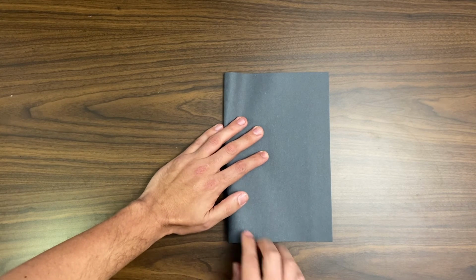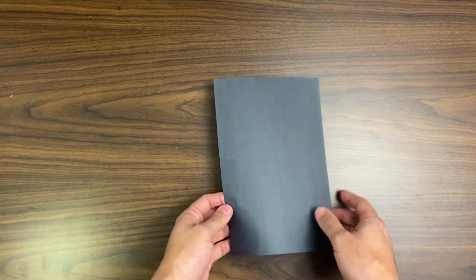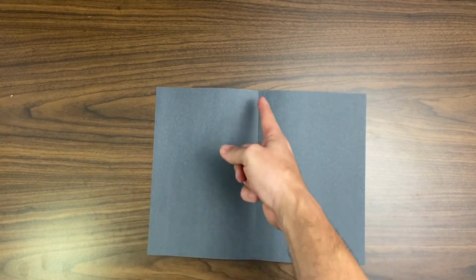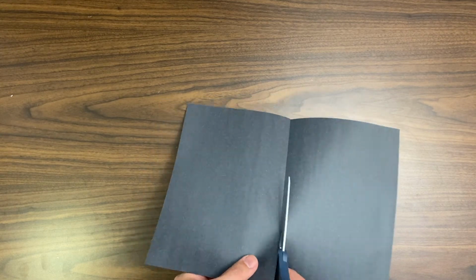Notice I put my finger under there to kind of hold it in place, and then I use my thumb to make a crease. All right, open your paper back up, and now you can see that you've made a line for yourself. What you're going to want to do is cut right along that line. So grab your scissors, okay? And I want you to cut right along this line.